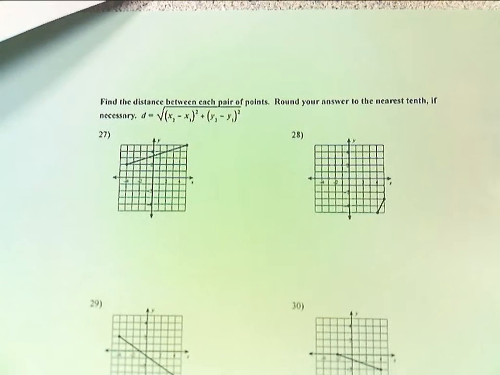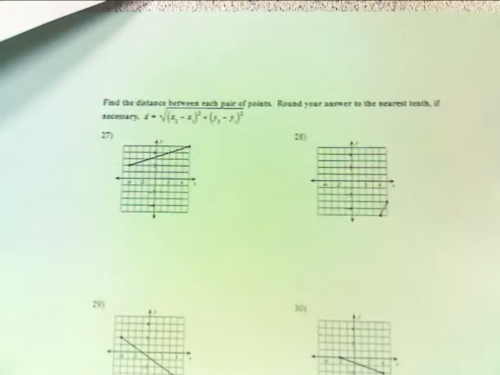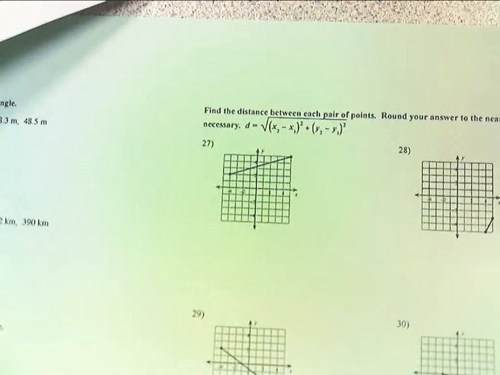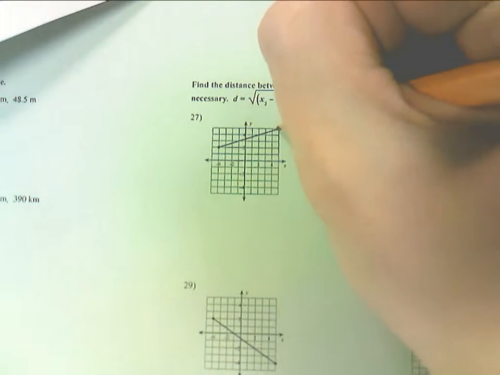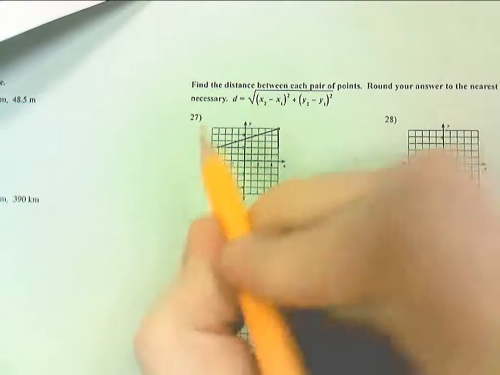Okay, let's look at the very last section. On the last section, we're just finding the distance. So I'm going to do number 27. On 27, 28, 29, and 30, if you would like to, you can count the boxes and use the Pythagorean theorem. So I'll do that first, and then we'll work with the distance formula. So in order to count the sides, you need to first make a triangle.